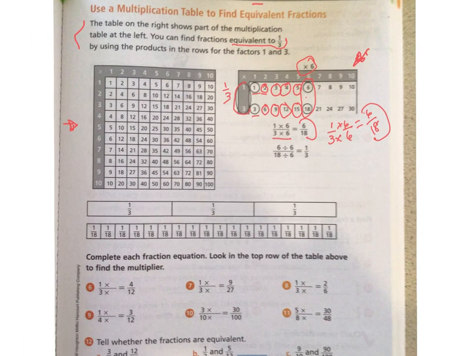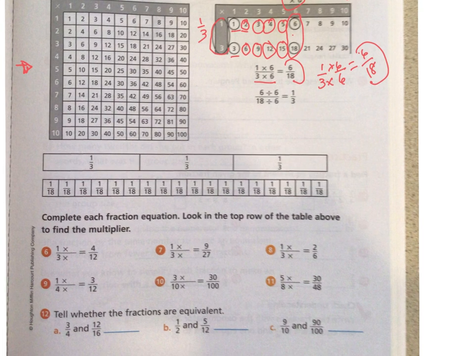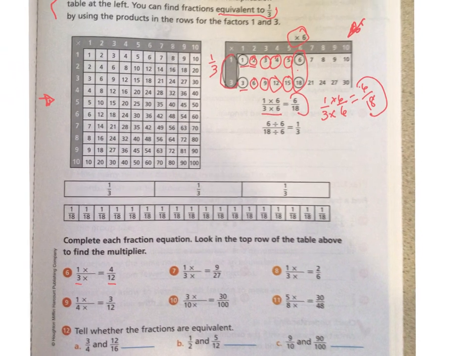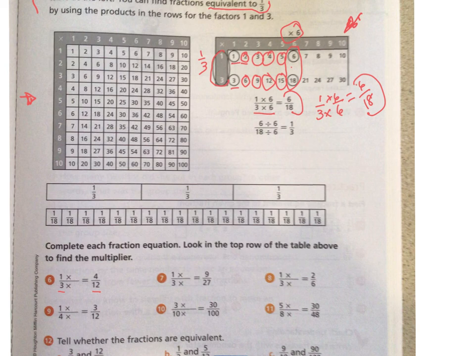Okay, so let's look at our first one. It says complete each fraction equation. Look in the top row of the table above to find the multiplier. Okay, so I have 1/3 and I want to get to 4/12. So let's go back up to our chart, right? So I have 1/3 and then I'm going to drag over until I get to 4/12. Okay, I'm going to use a different color here, guys. So go back up to your chart. So I have 1/3, 2/6, 3/9, 4/12. This is the one that they wanted us to get to, right?